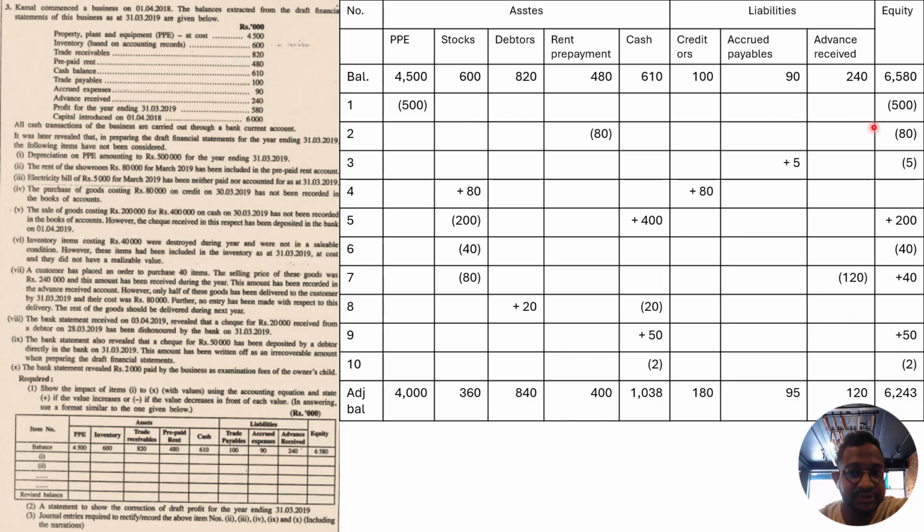So here the PPE depreciation you should deduct from that 580 and the rent expense you should deduct. And here what is this? The accrued payment, the electricity, I think it should also be deducted. And the selling profit you should add, and stock damages you should deduct, and also the profit you should add.